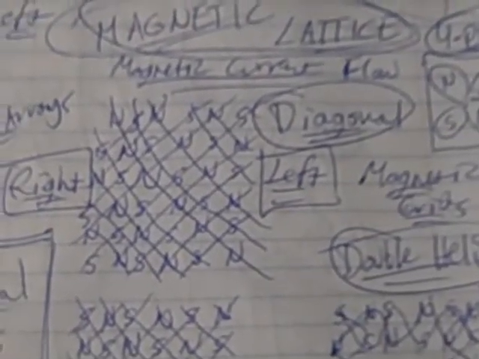So if this theory of reality, which a theory is only an interpretation of the facts, if this interpretation of the facts is correct, then in all magnetic lattices, which exist everywhere throughout space in all forms, you will find 2 diagonal current flows.